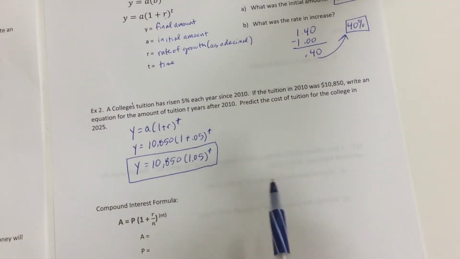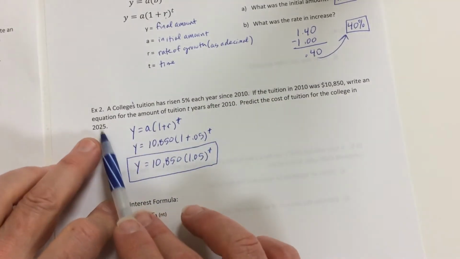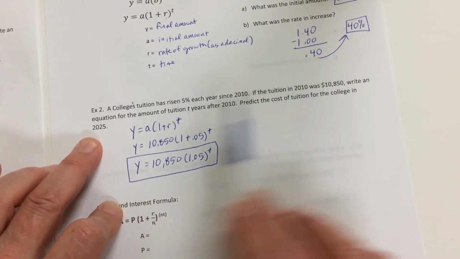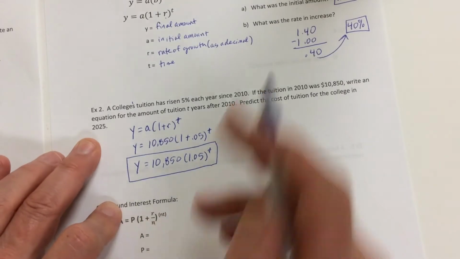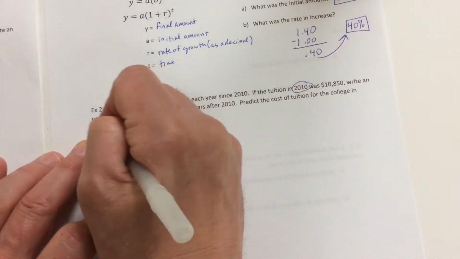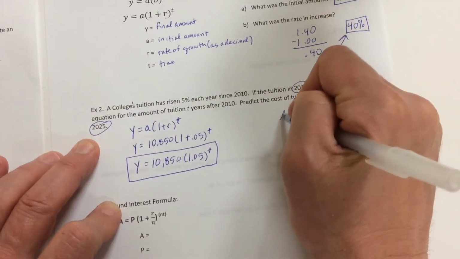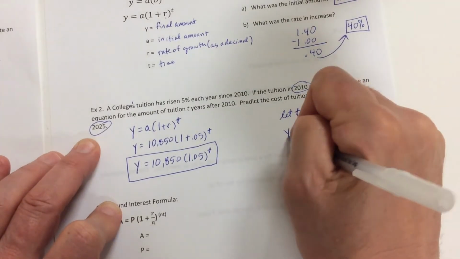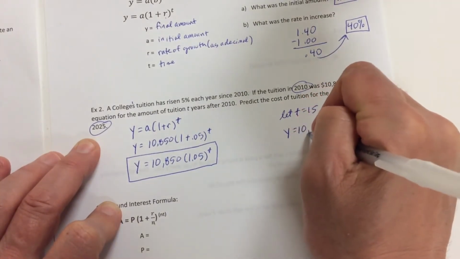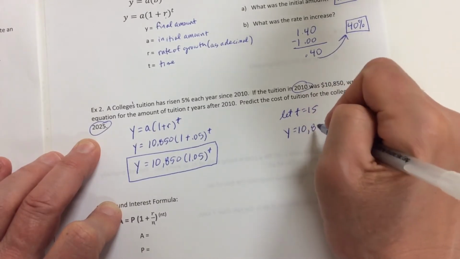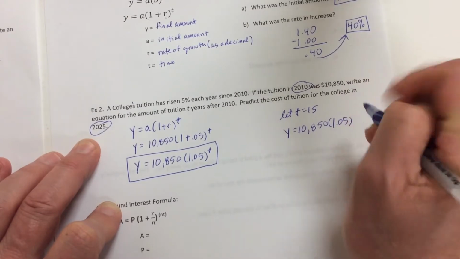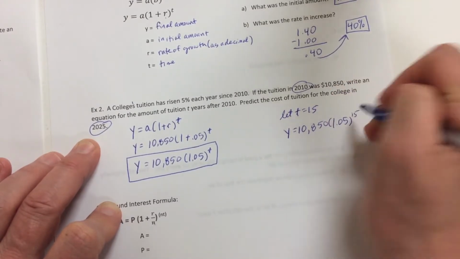And so now let's predict it in 2025. If we're going from 2010 to 2025, that's 15 years. So let's let t equal 15. So let's plug it in. So y equals 10850 times 1.05 to the 15th power.